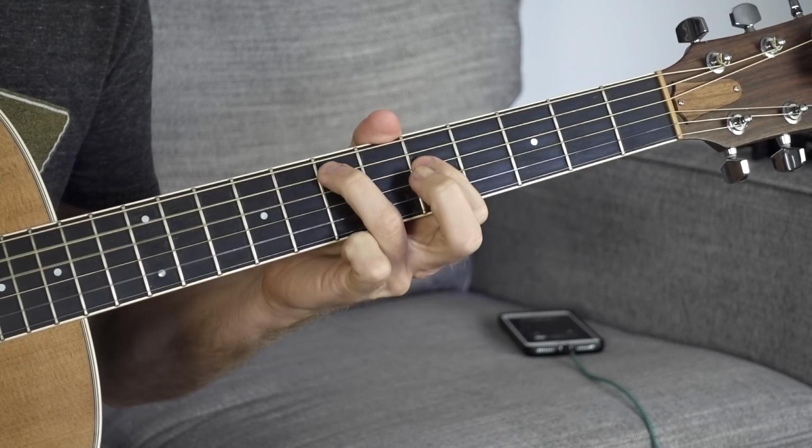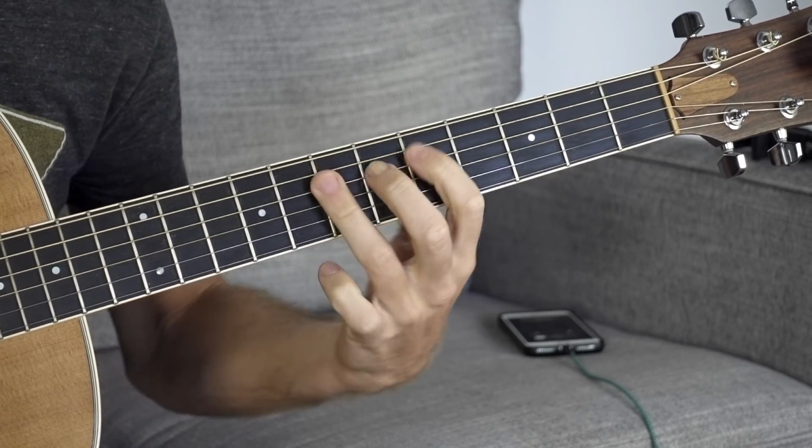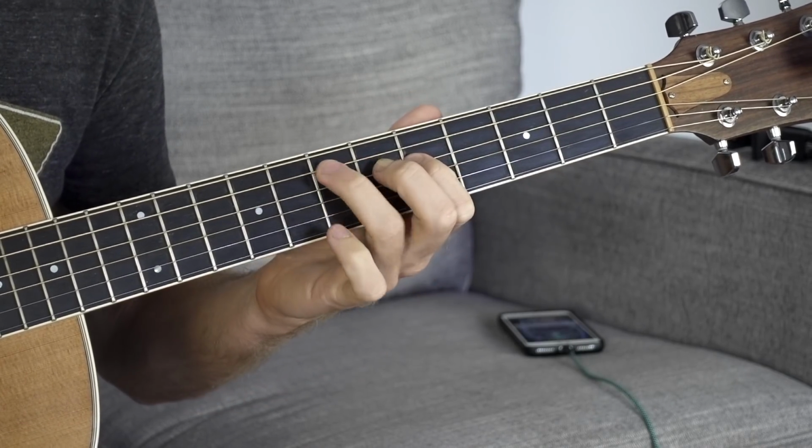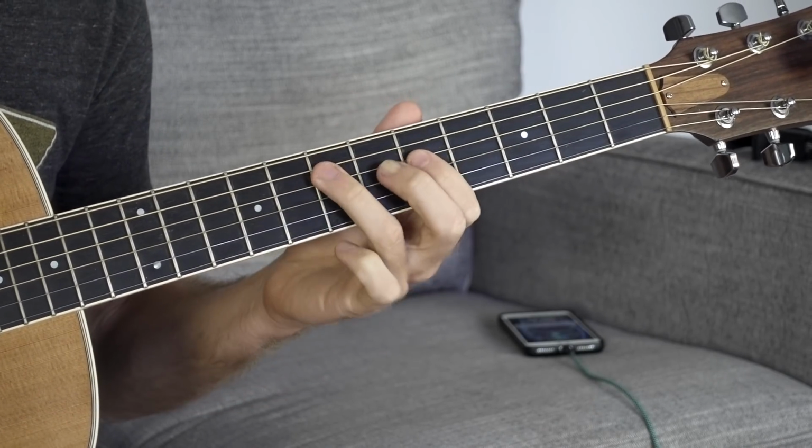Okay, we can do the same thing with the E, we just have to find an E. So the 7th fret on the A string is an E. So it's almost kind of like an inverted power chord, if you know power chords. 7 on the A, 5 on the D. Okay, those two together make a replacement for an E minor chord. We can even keep the low E string in here.